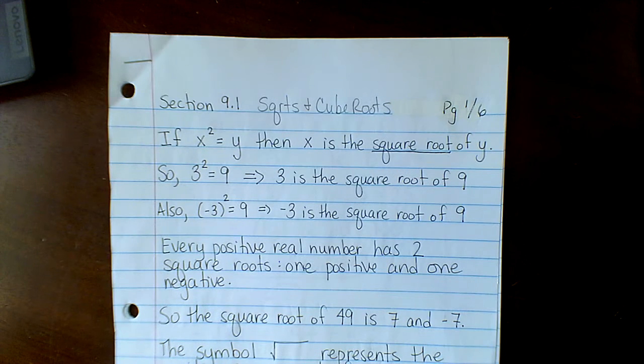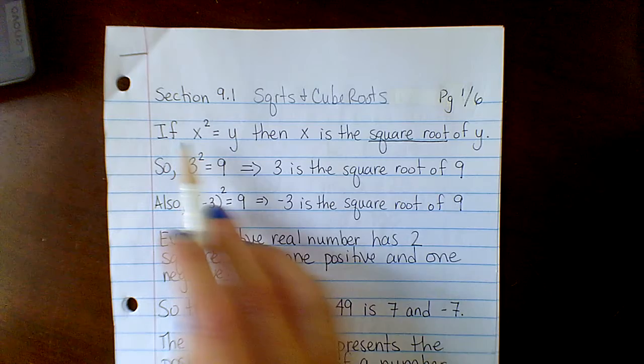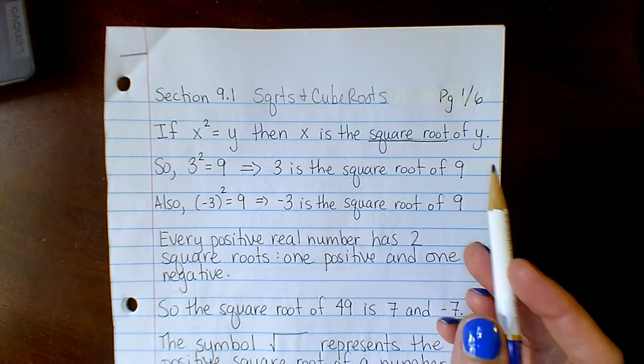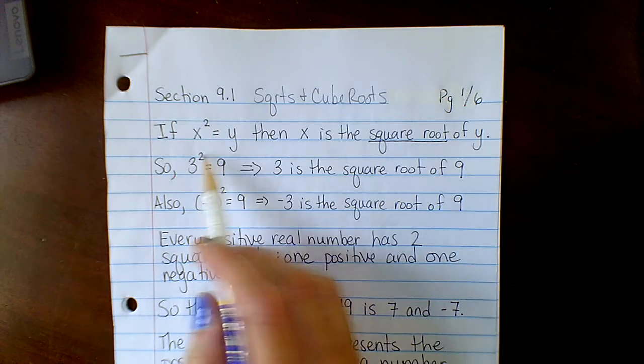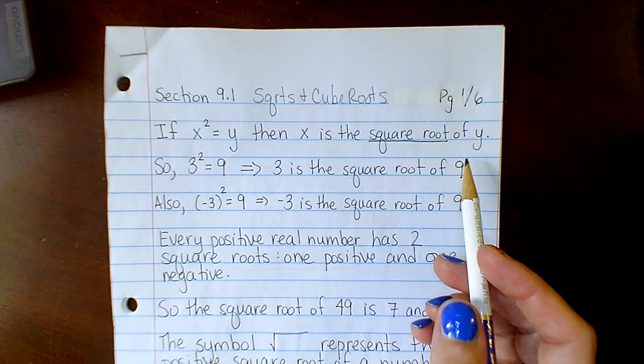This is section 9.1. This is on square roots and cube roots. So we're going to start off with the formal definition of what it means to be a square root. It says if x squared equals y, then x is the square root of y. Now let me put some numbers to that so it makes a little bit more sense.